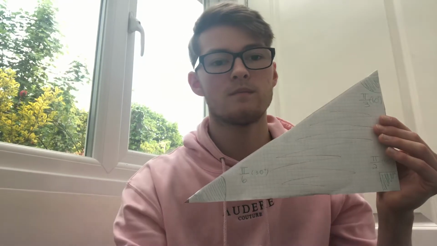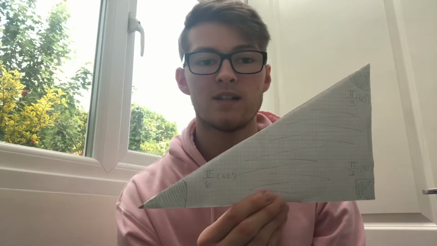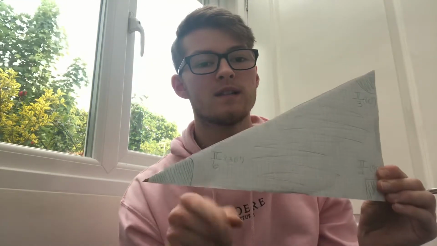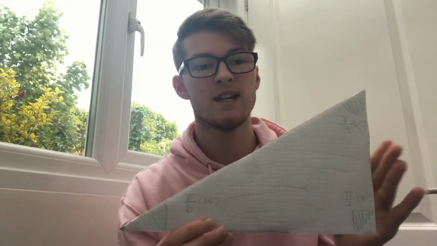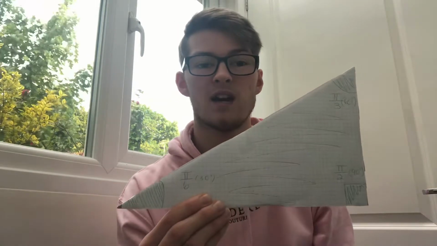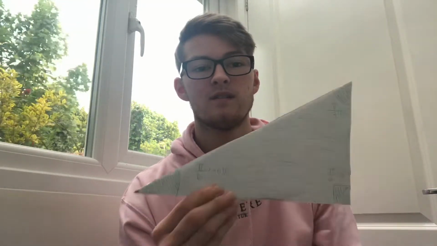Next we need to look at the edges. Given that each one of these is a mirror line, we can say that they're each worth a half. So there's 3 halves. And finally, there's 1 face.